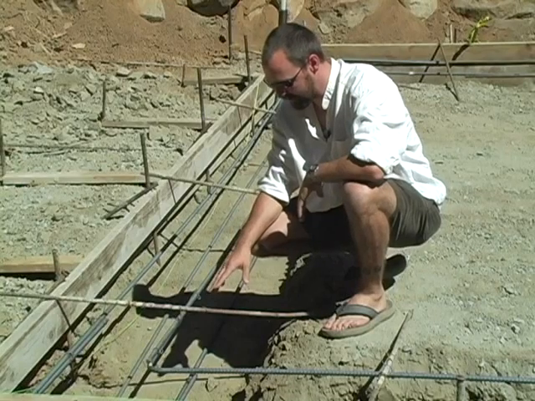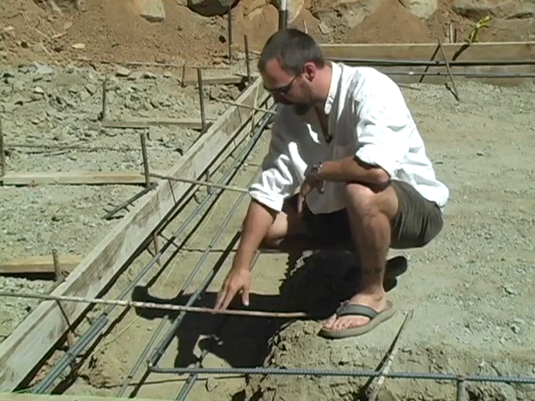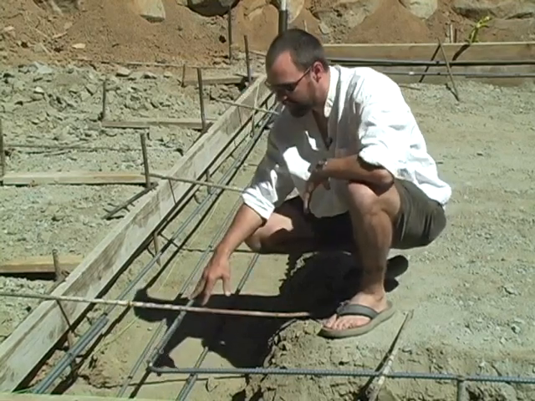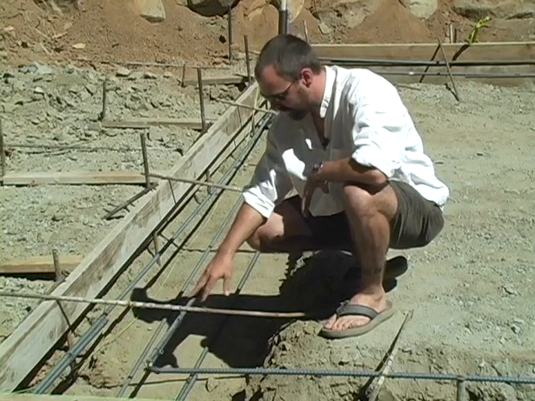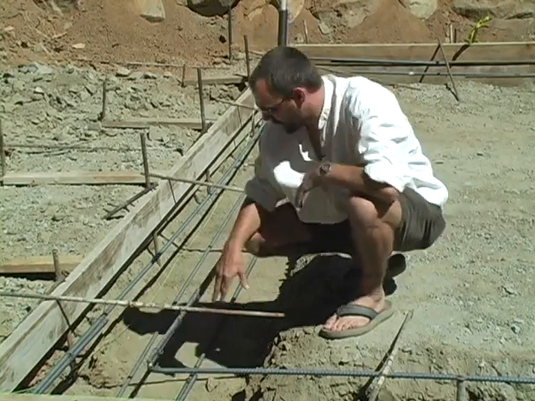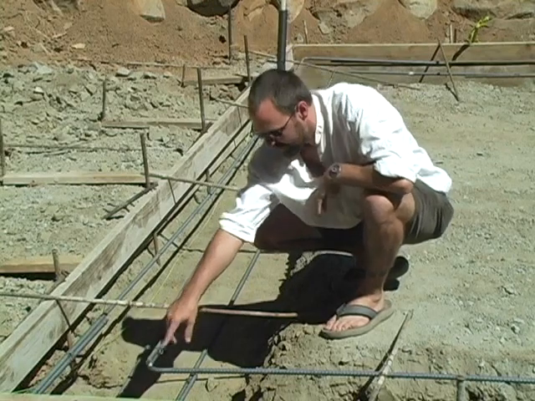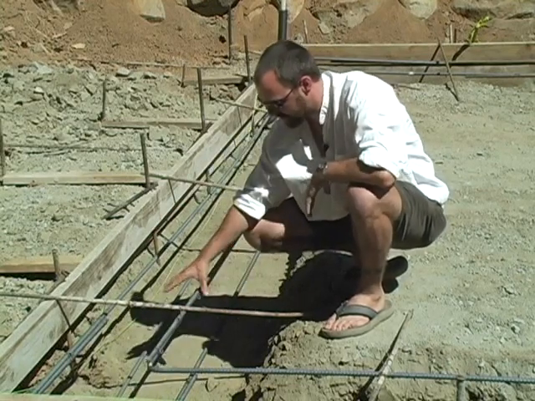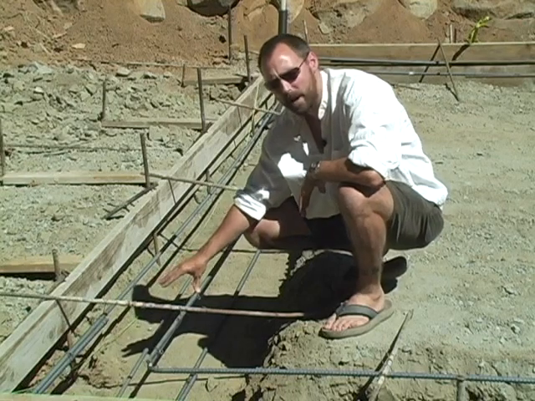So we've got the rebar in place here for the footings, and you can see we've got two bars running in the bottom of the footing and two bars suspended above for the top of the footing. Now we've lapped these a good 24 inches and tied them off with the twisty ties, and we've got just a temporary piece of rebar across the top here that's holding these top pieces in place.